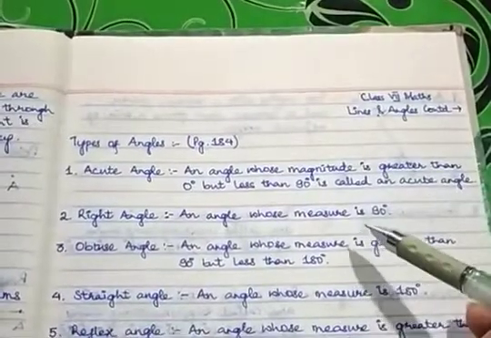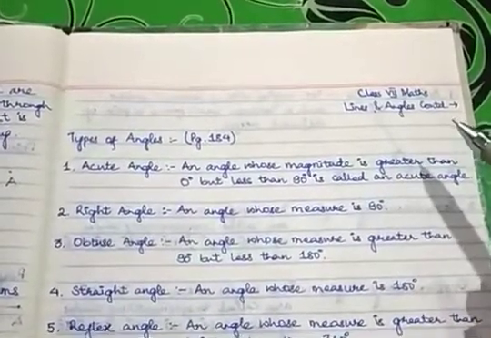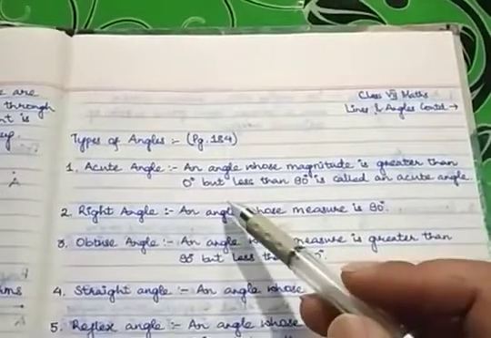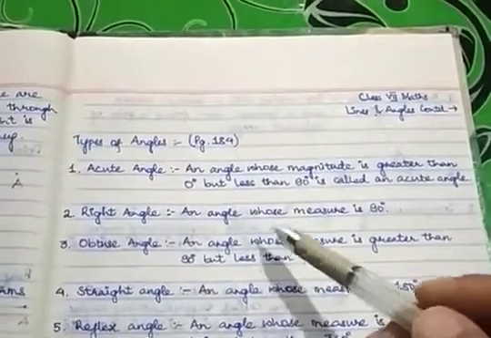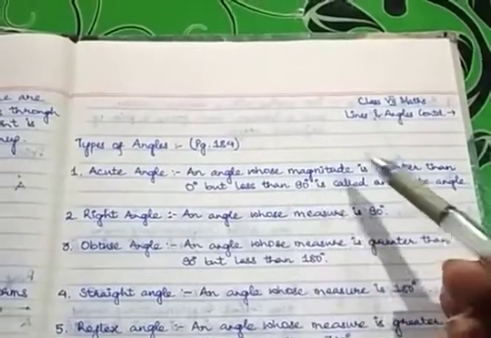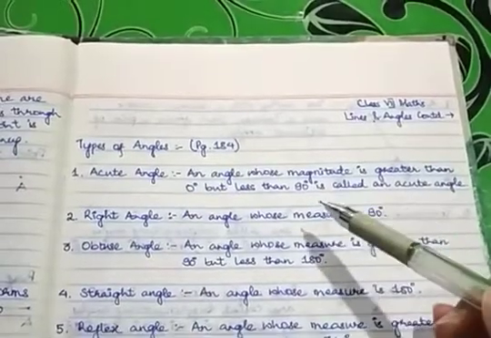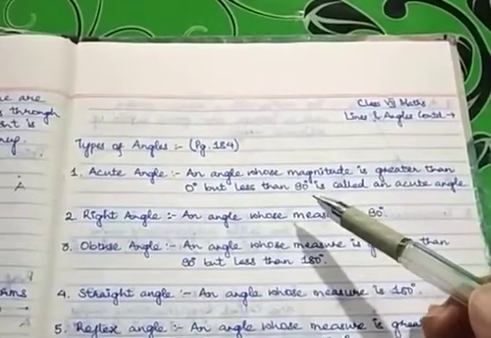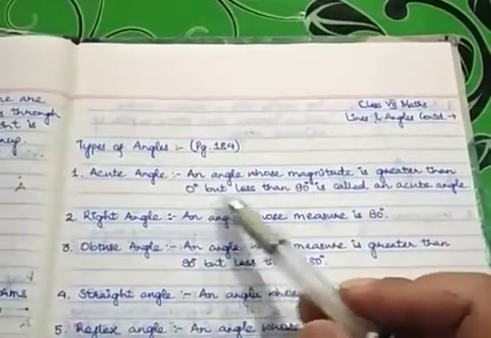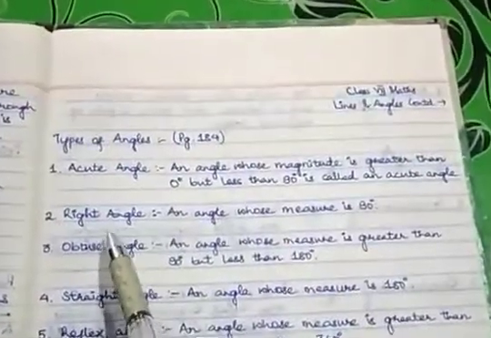A simple example is 20. 20 is an acute angle because it's greater than 0 but less than 90, isn't it? Whatever measure of your angle comes greater than 0 but less than 90 is known as your acute angle. Now the next one we have here is the right angle.